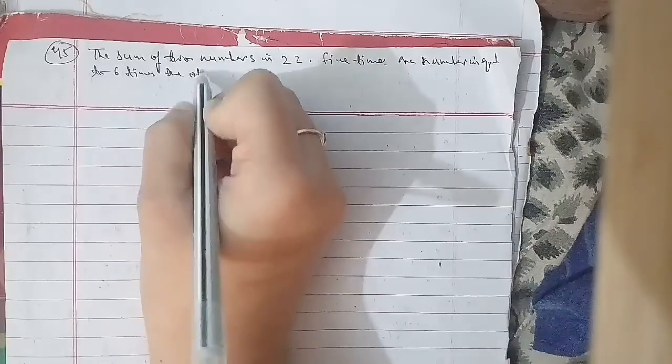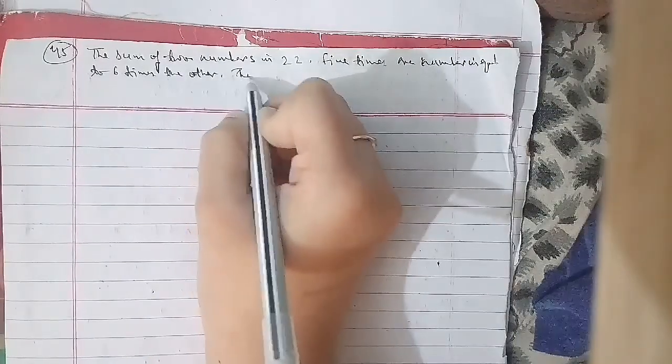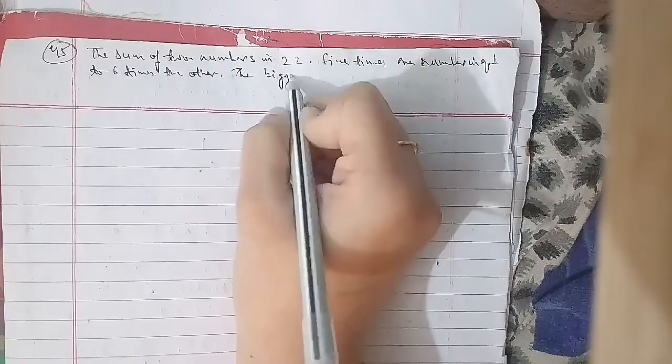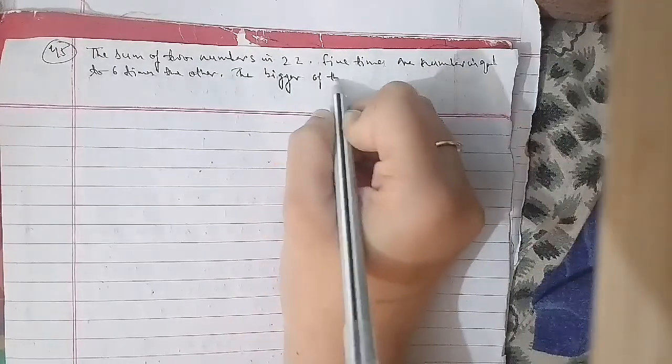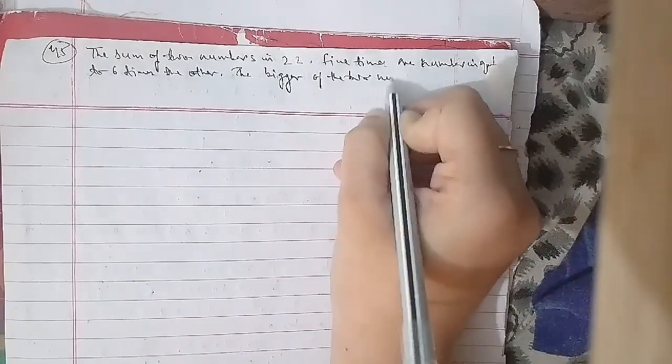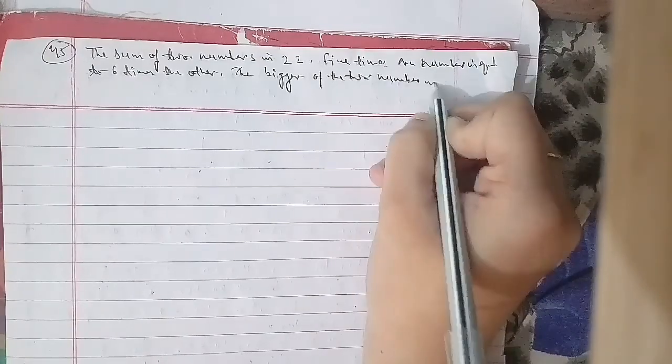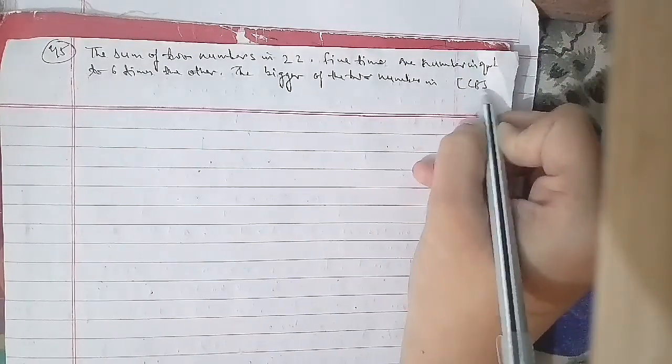1/5 of a number is equal to 5/8 of another number.